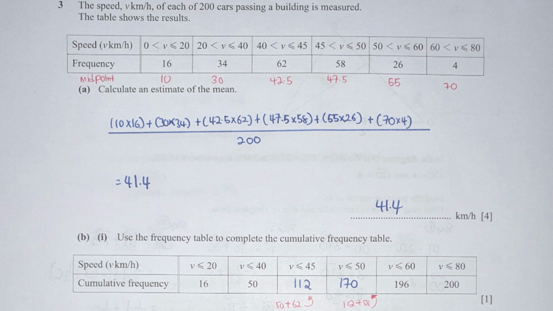And part A, they are looking for mean. So all you need to do is to take the midpoint that you identified, multiply with their frequency, okay, add them all up, and then remember to divide it by 200 because there was 200 cars that was there. So after the calculation, you should get 41.4 as the final result.